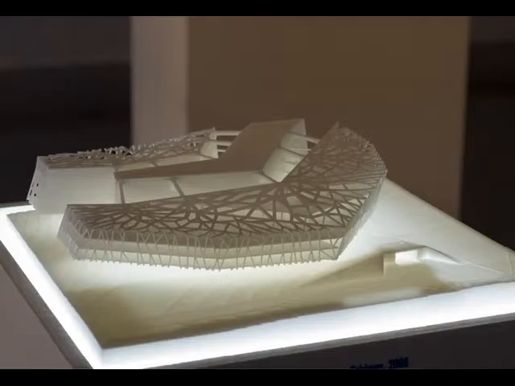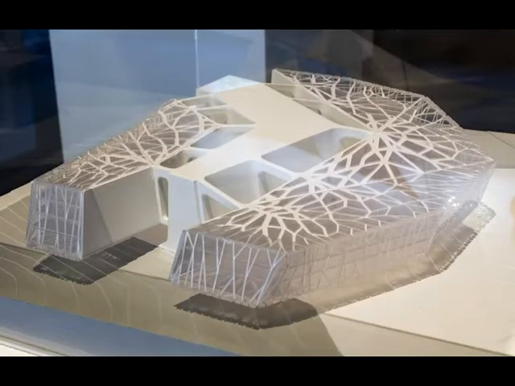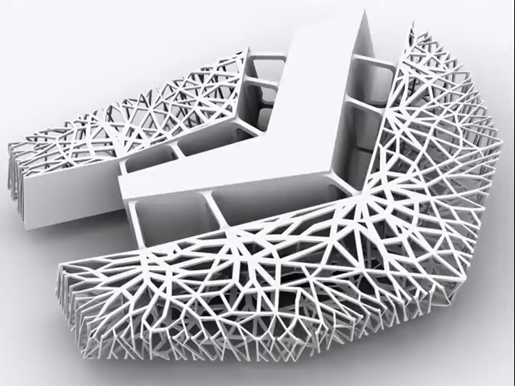And the structure of these two volumes is developed. It branches out like a tree, referring to the symbol of the cherry in the Czech Republic.